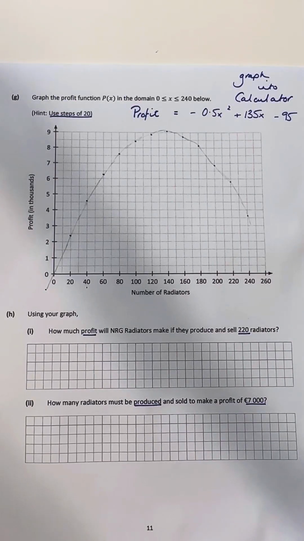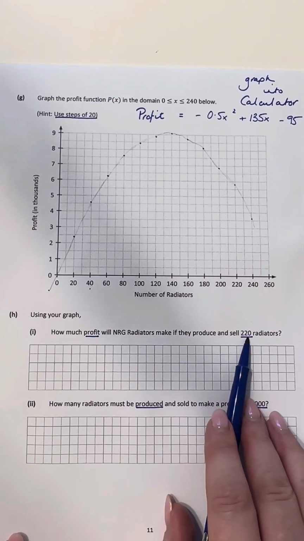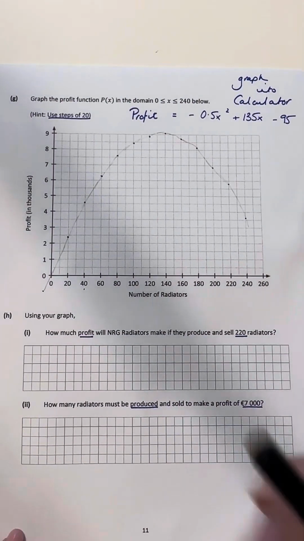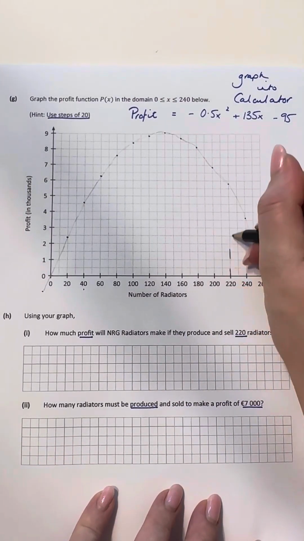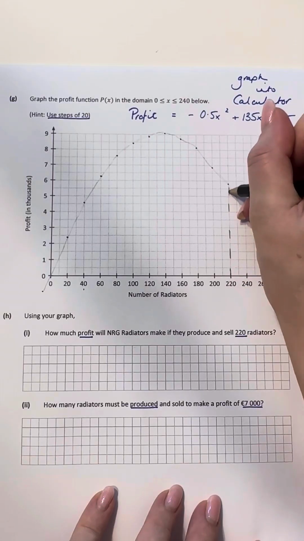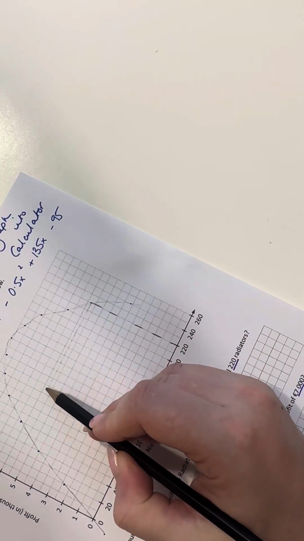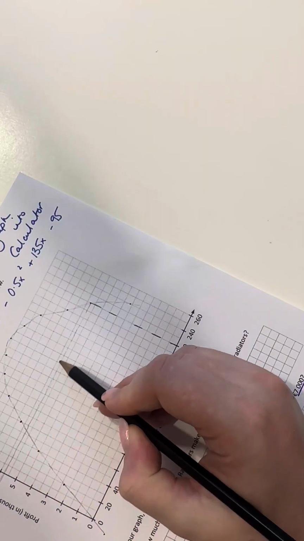How much profit will NRG radiators produce if they sell 220 radiators? So you want to go to 220 here and draw up, you can use a ruler if you wish, until you hit it, and then draw across. These here do not need to be accurate.